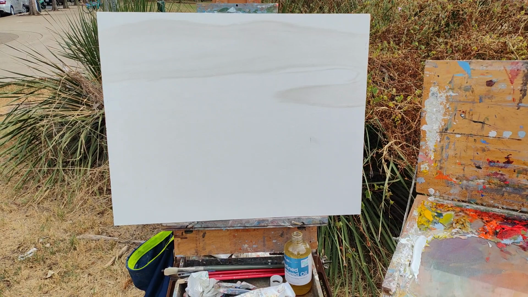A bit of orange. So we have 1, 2, 3. Oh, this one right here. It's gonna go. Oh, so this is gonna be right here.